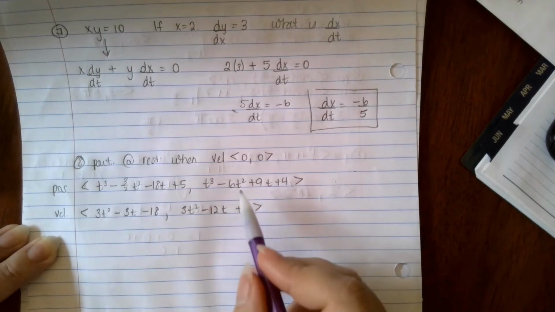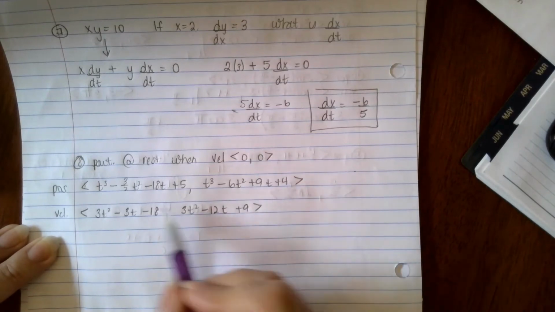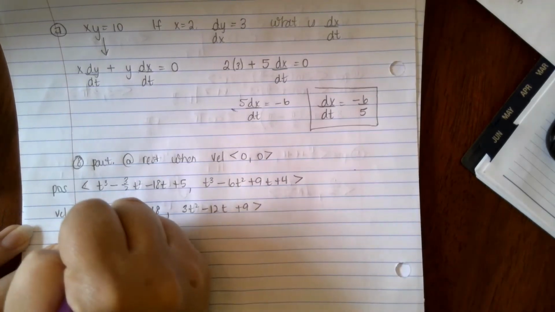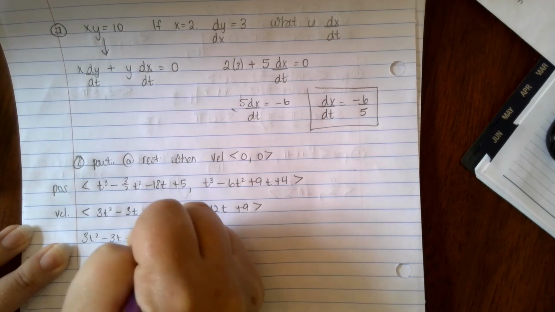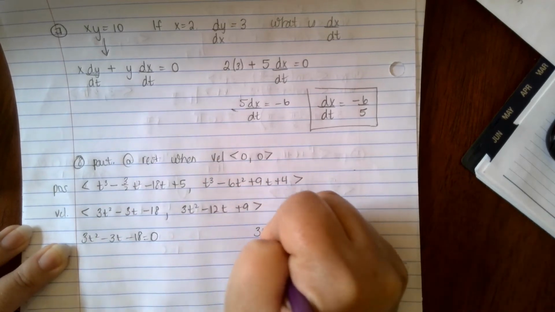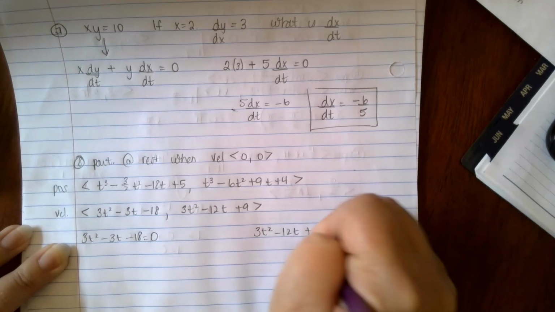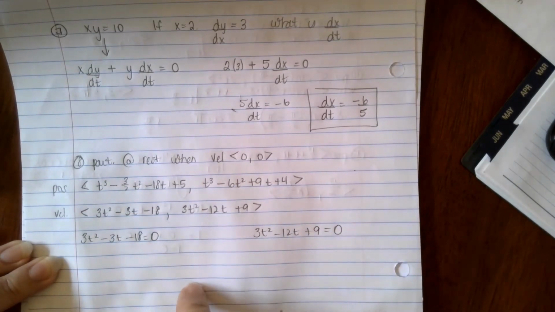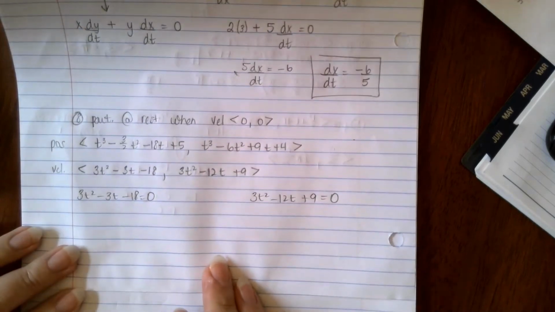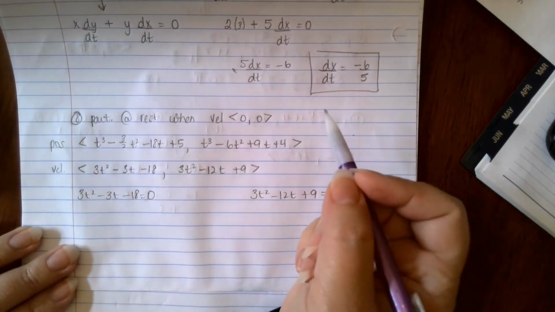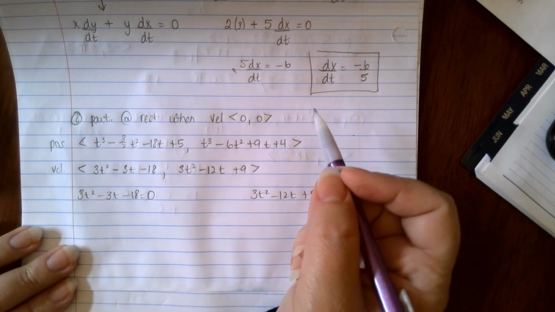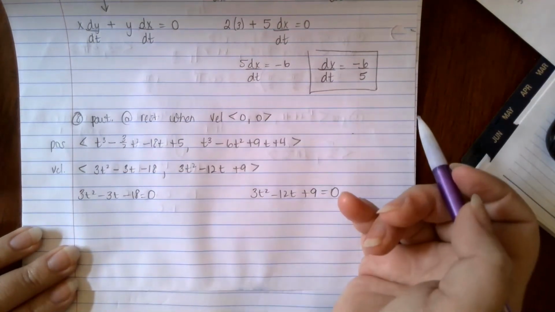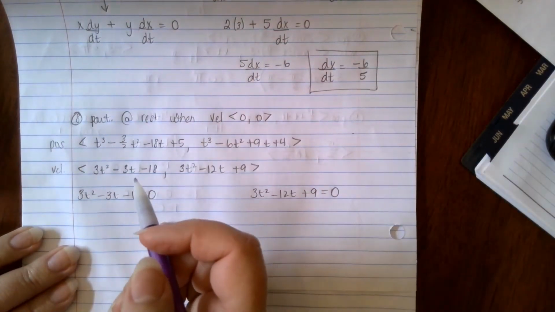So we want to find the time at which this thing is at rest. So we need both of these things to equal 0. So we need 3t squared minus 3t minus 18 to equal 0, but we also need the y to equal 0. So we need to find out where both of these are going to be equal to 0. They should have some time in common, because if one of them is equal to 0 but the other one's not, your particle's not really at rest. Like your x can equal 0, but your y can equal 5, and vice versa. So you need to find a time when both of them are equal to 0.